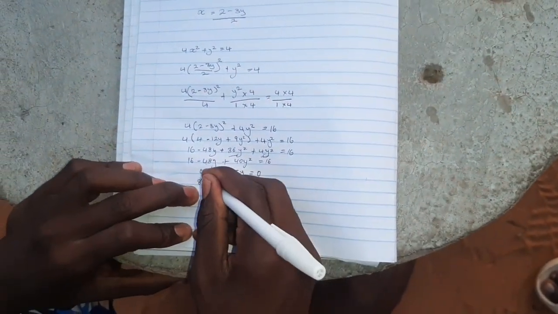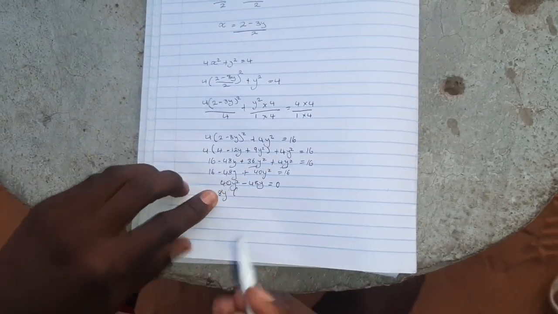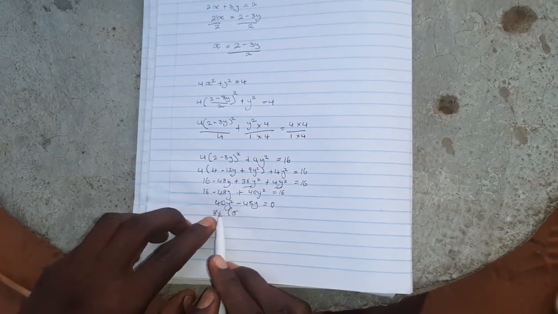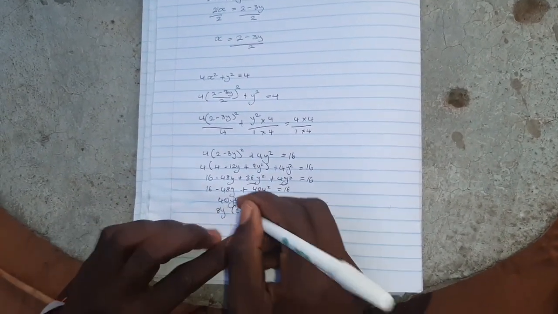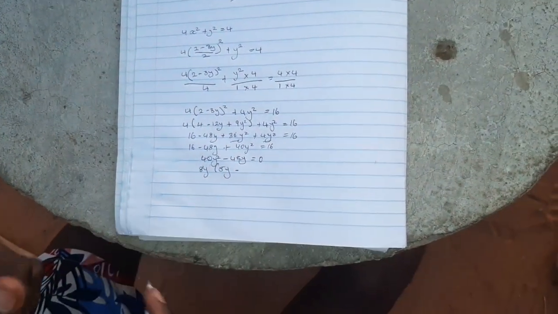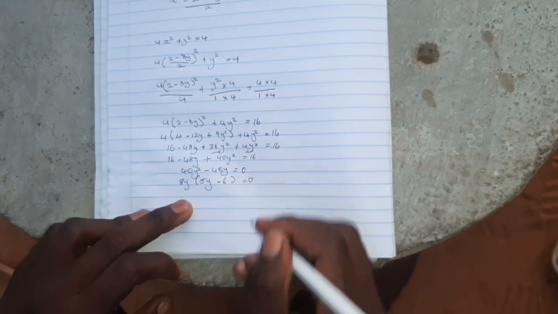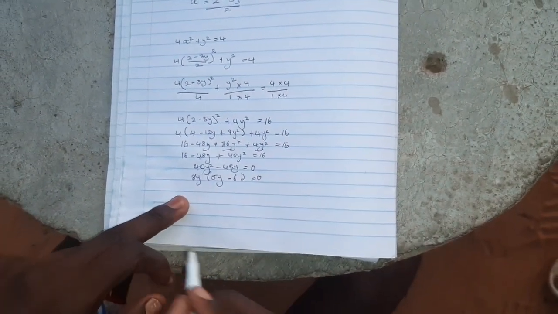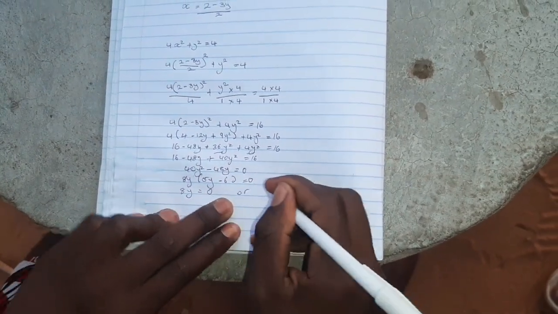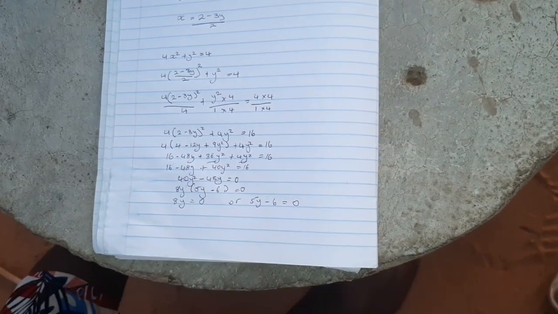We say 8y, and then open the bracket. 40 divided by 8 gives 5, so we get 5y, minus, 48 divided by 8 gives 6, and y cancels. So in this case we can say 8y is equal to 0, or 5y minus 6 is equal to 0.